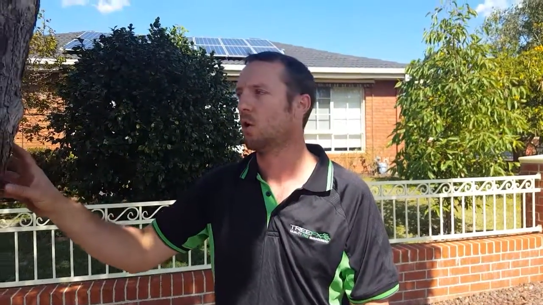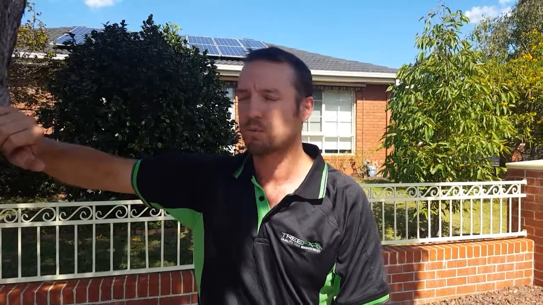We can potentially bolt the union, which is not ideal because it's an invasive system, but it's still a possibility. Or we can potentially prune one side and try to encourage one side of the tree to be more dominant than the other. There's a number of things that we can do that are proactive in managing poor structure in trees without us having to come and pull the failed stem off your house.